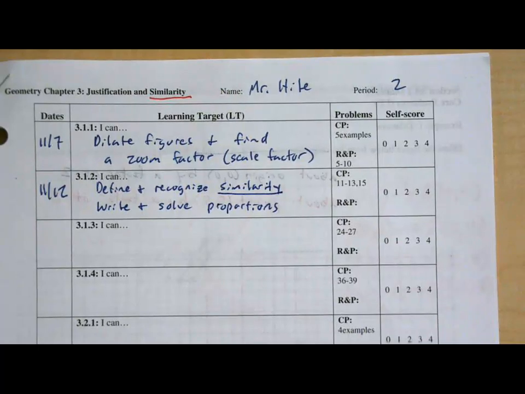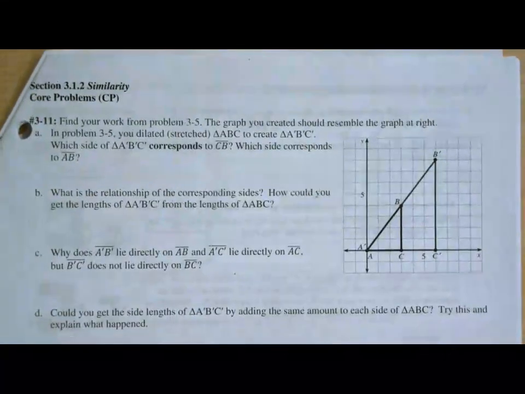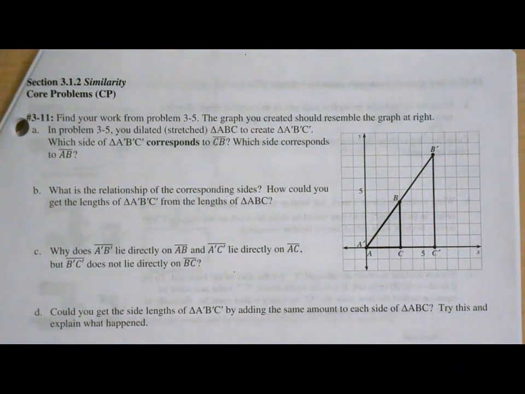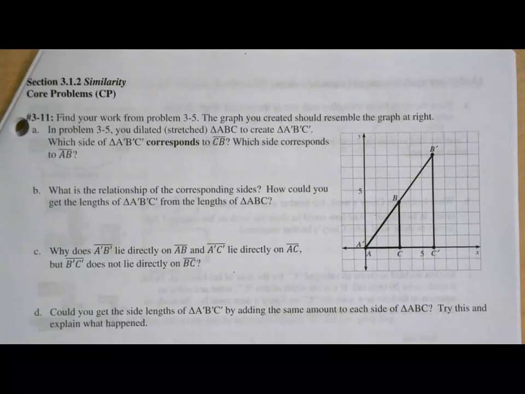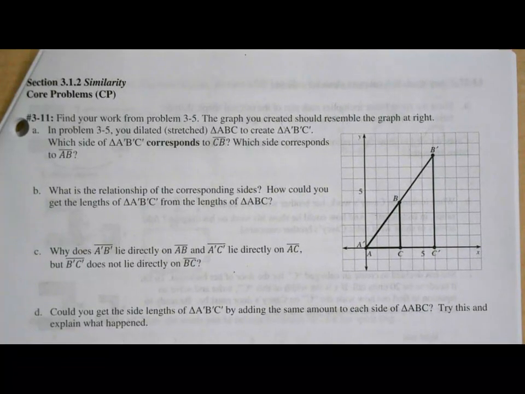So let's go ahead and get into it here, folks. Here we go. So we're going to work through a few problems here. This is kind of build out and define what similarity means, which we've kind of got an idea about that right now.